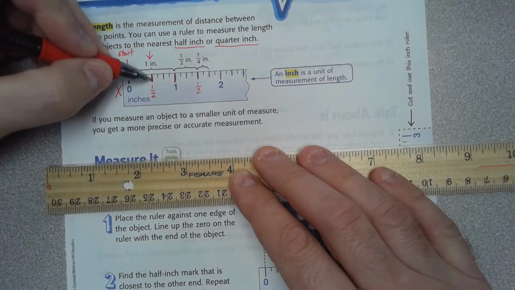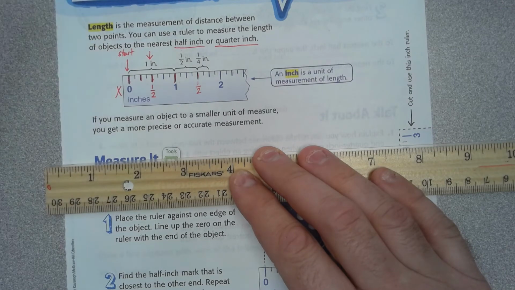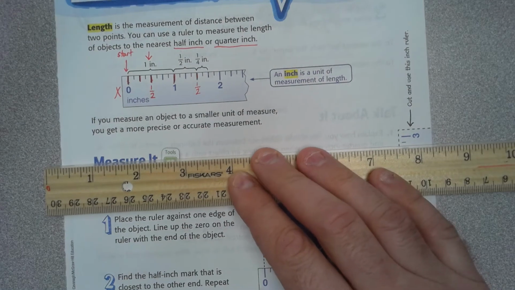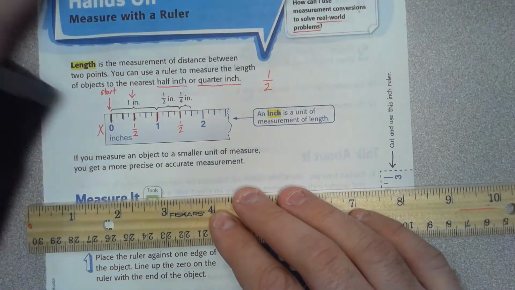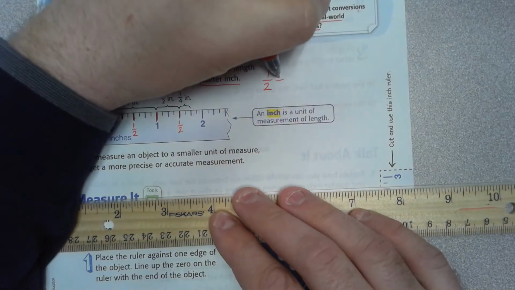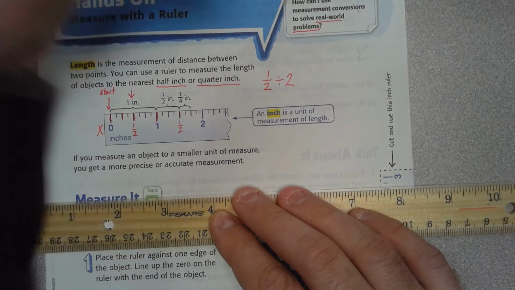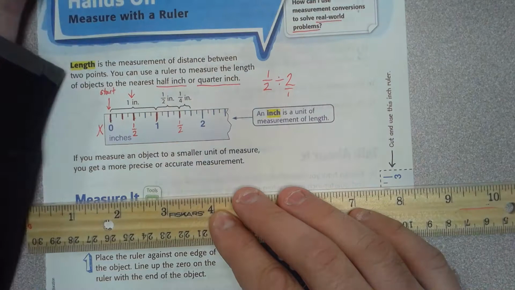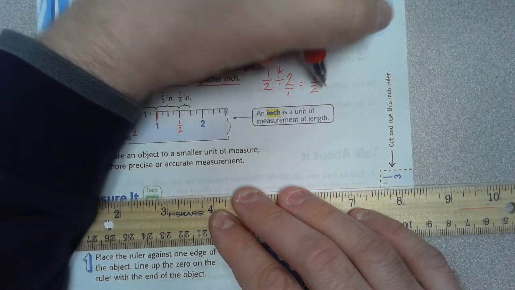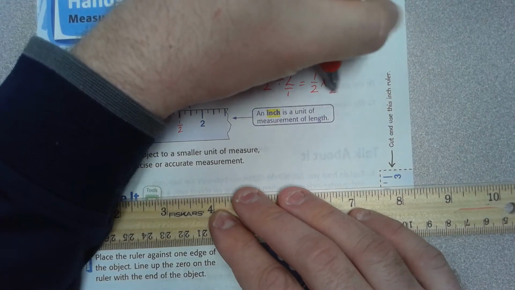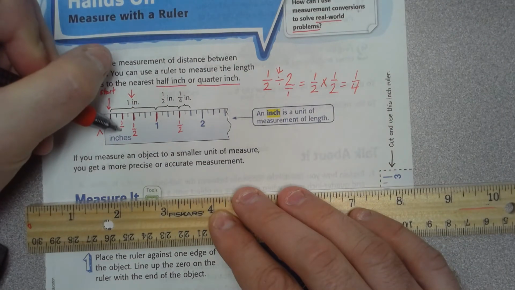Then if we divide this part right here in half, we're going to get this little mark right here. If you remember what we just did, where we took 1/2, you remember that one? And we divided it by 2. We divided it in half, right? We took a half and divided it by 2. Remember how we did that? And then we said the opposite of dividing by 2/1 is times 1/2, which gives us 1/4. Well, that's what this mark right here is, 1/4.